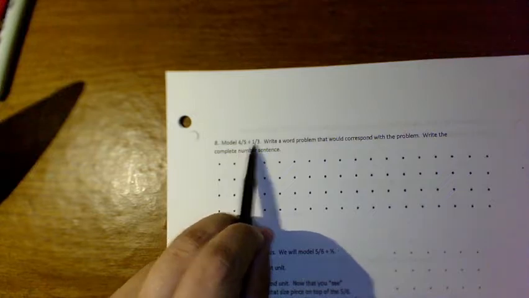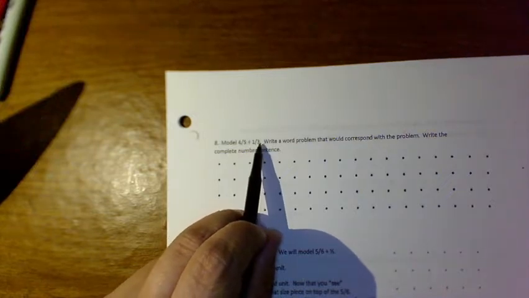All right. Moving on. Number 8 says model 4/5 divided by 1/3. Write a word problem that would correspond with this problem and write the number sentence. So I just kind of copied a word problem that we've already written before. So we have to have 4/5 of something and then divide it up into groups of size 1/3. So I said I have 4/5 of a bag of candy. And then let's see, I put 1/3 of a bag in each candy bowl.